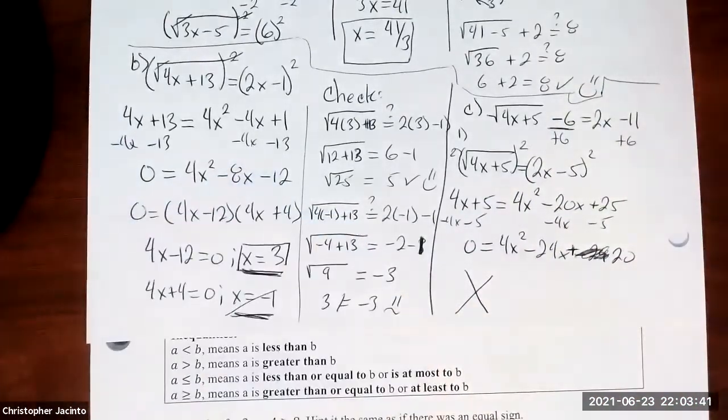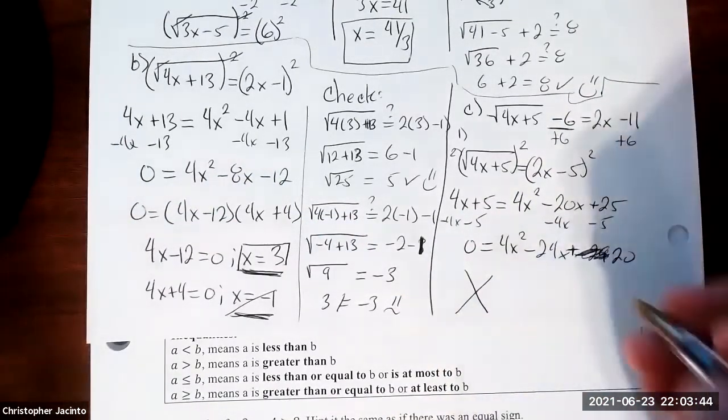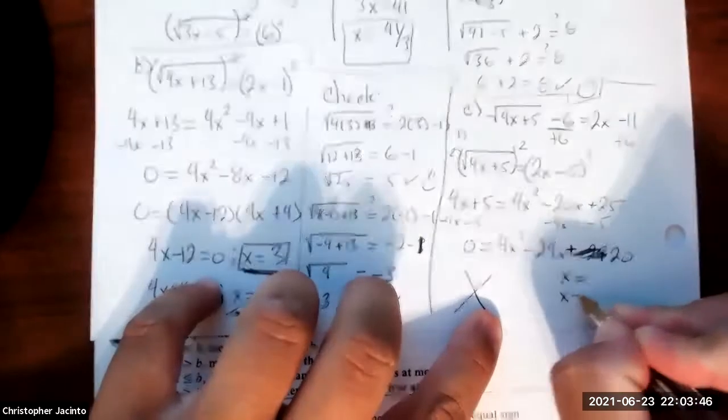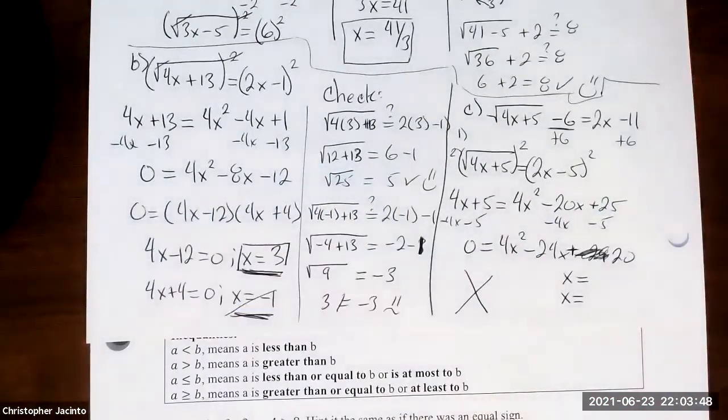Second to last extra credit for today. Go ahead and finish it up. What are our 2x values? And after you check it, which ones actually work? Go for it.